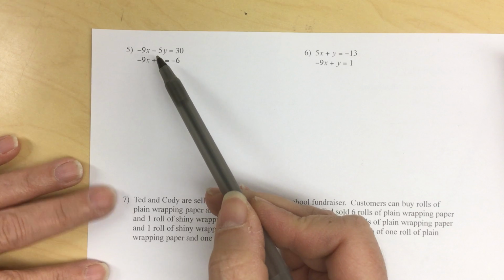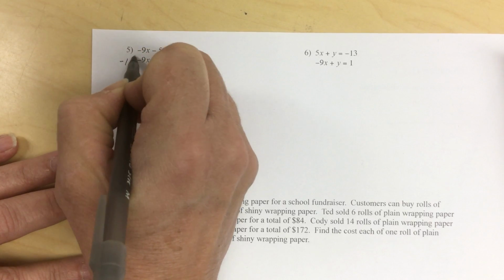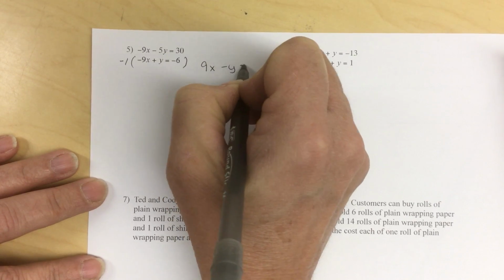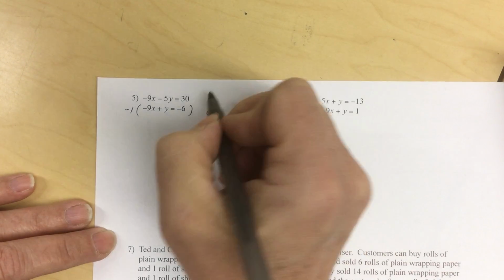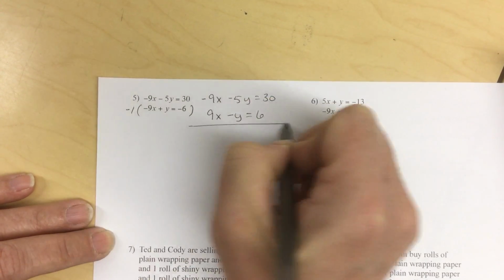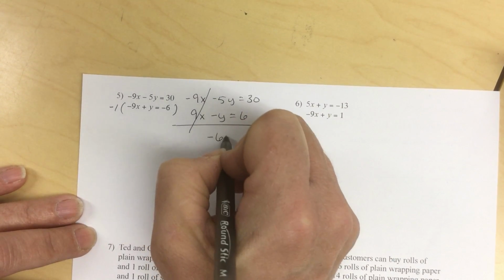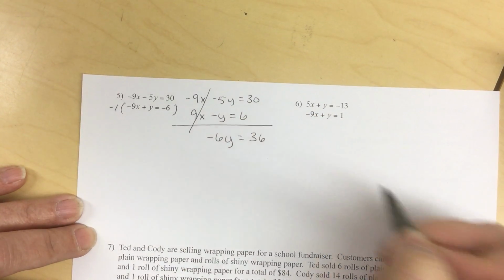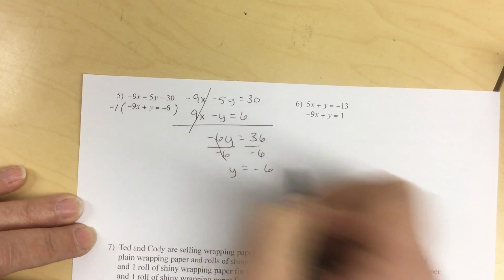So we have a negative 9x and a negative 9x, so we need one of them to be positive. If I multiply the bottom one by a negative 1, it becomes positive 9x minus y equals positive 6. You're just changing the sign of everything. Then the top stays the same: negative 9x minus 5y equals 30. Add it together, the x's cancel. Negative 5 plus negative 1 is negative 6, so I have negative 6y. 30 plus 6 is 36. Divide both sides by negative 6, and you get y equals negative 6.